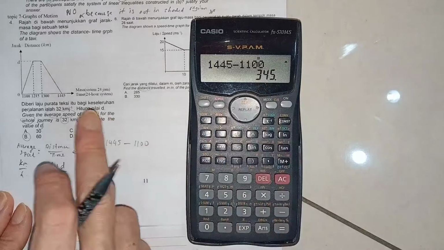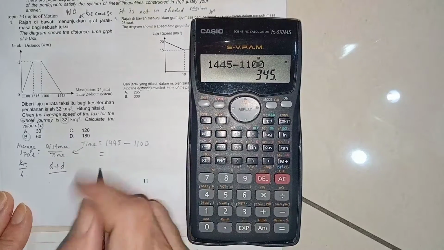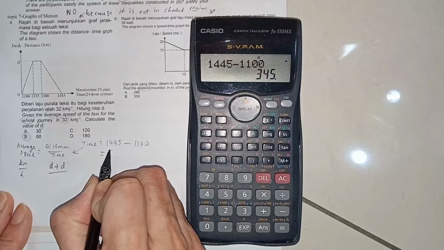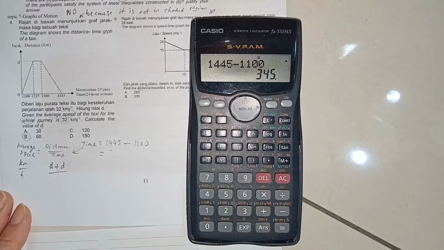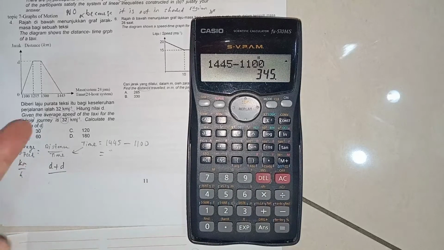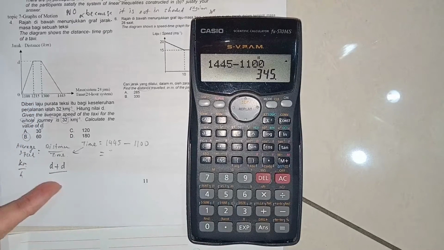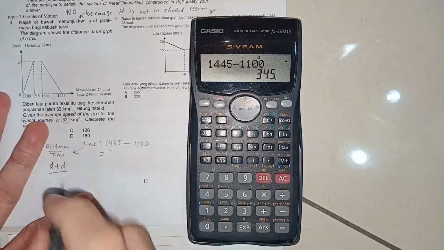This is the 24-hour system, so you can use it like this: 345. Or you can calculate 11 to 12, 12 to 13, 13 to 14, 3 hours.